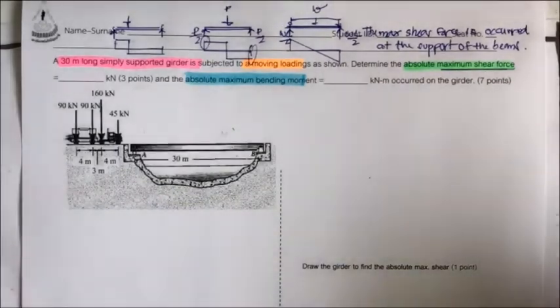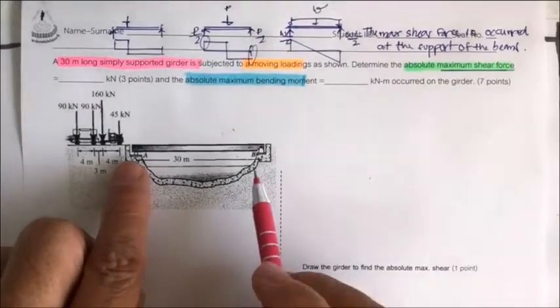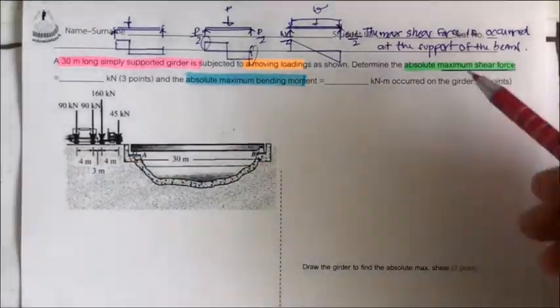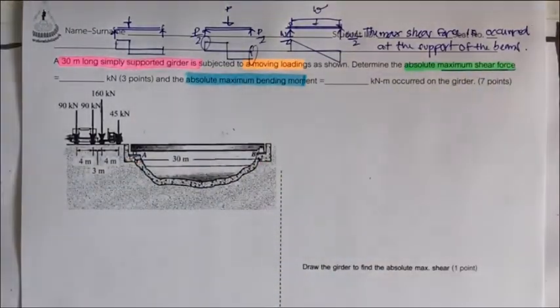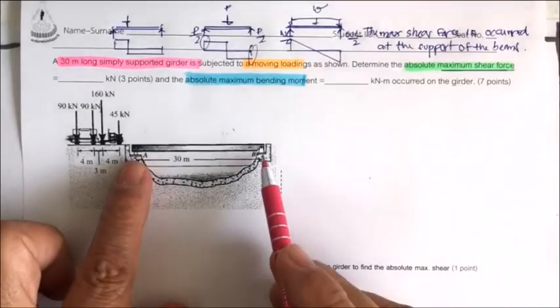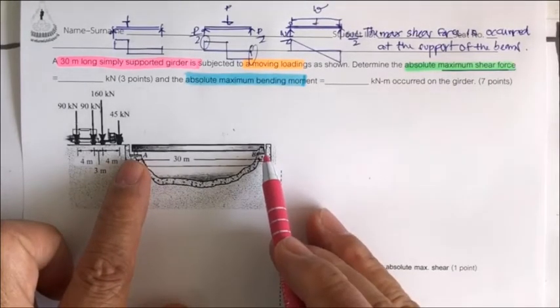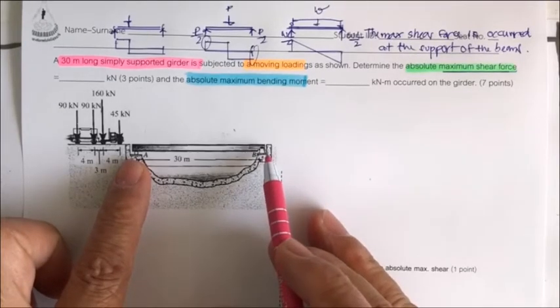The absolute maximum may occur at support A, and may also occur at support B. Most of the time, the absolute maximum shear force at the supports will be equal.